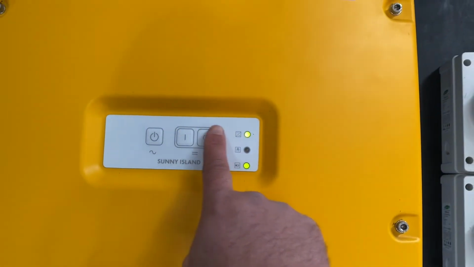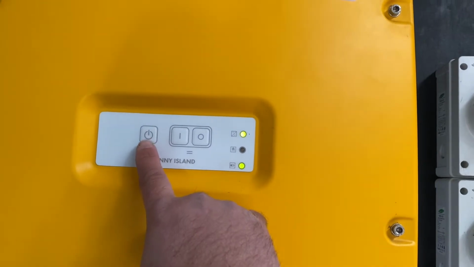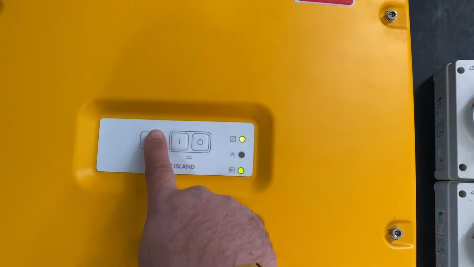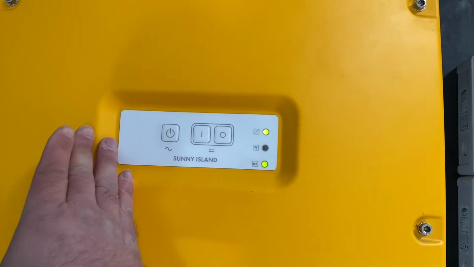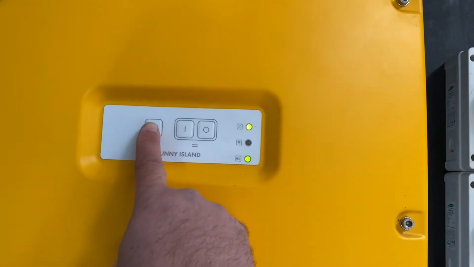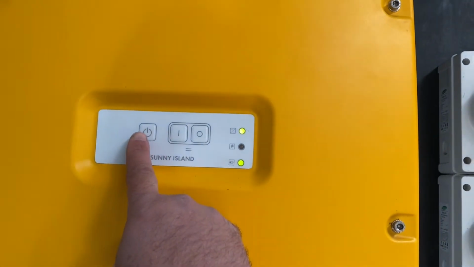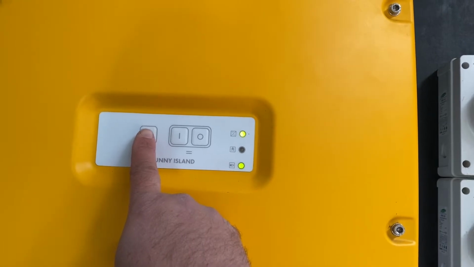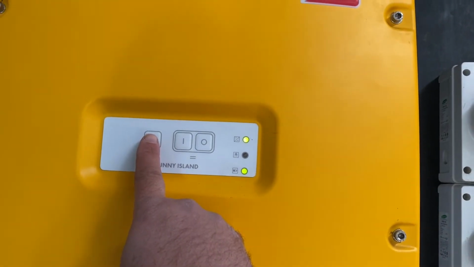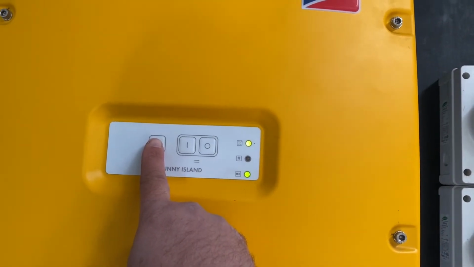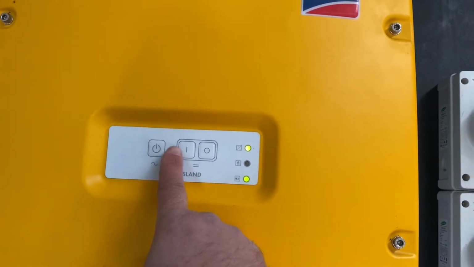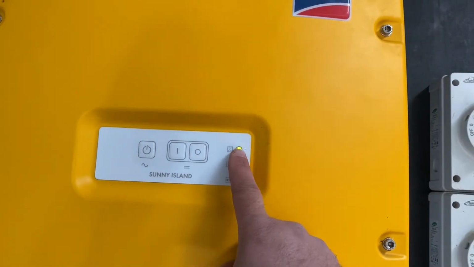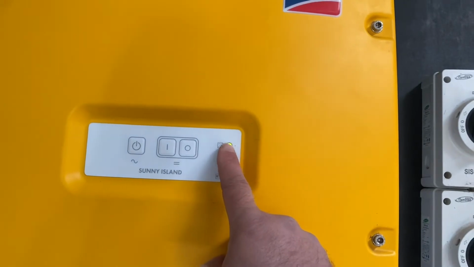Over here we have our AC on and off button. So this turns off the AC portion of the inverter and will turn off the power supply to the property. So in turning off, we hold this button down for about 5 seconds and we'll hear a beep and the power to the property will turn off. This light will turn amber.